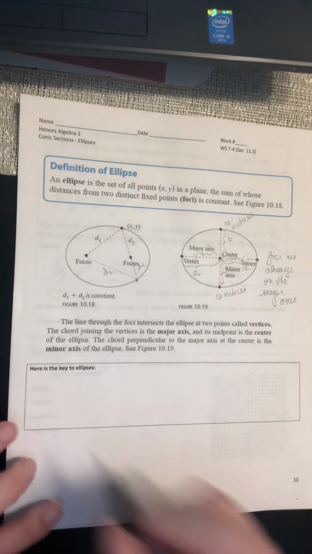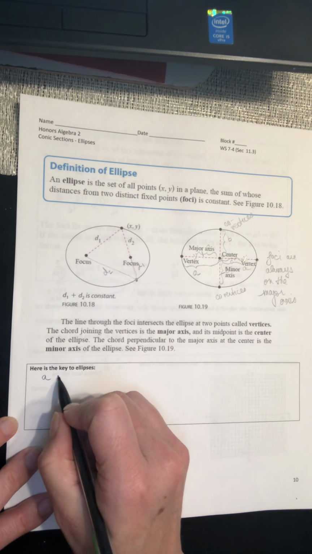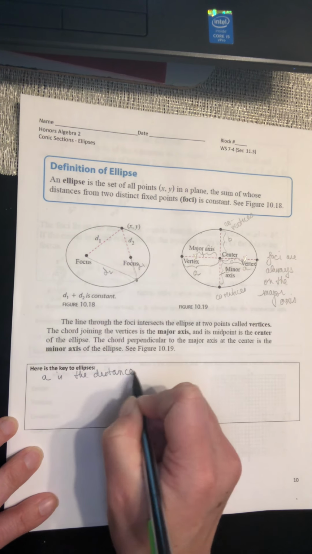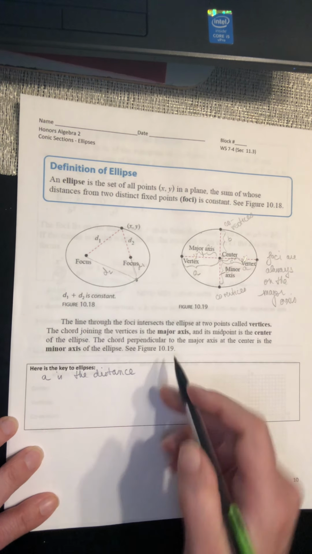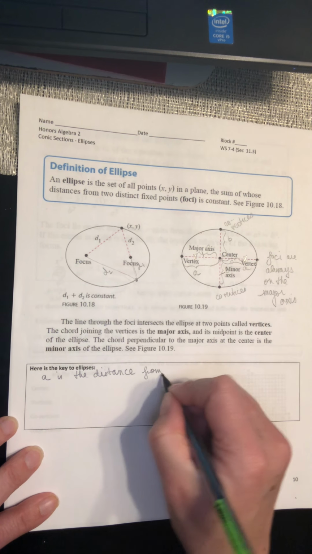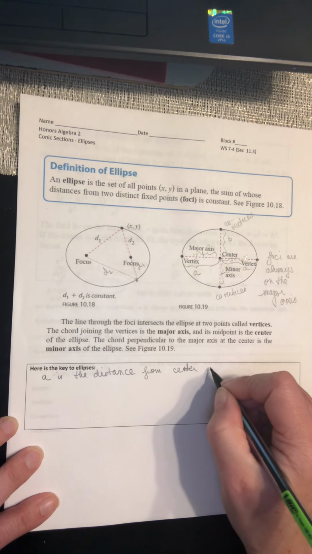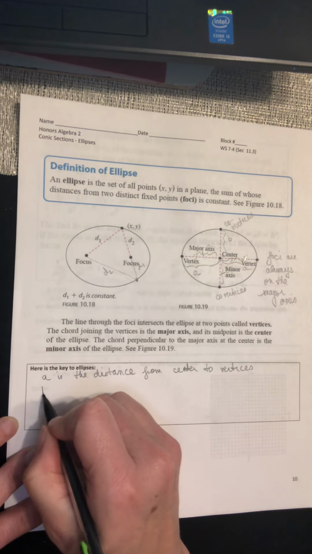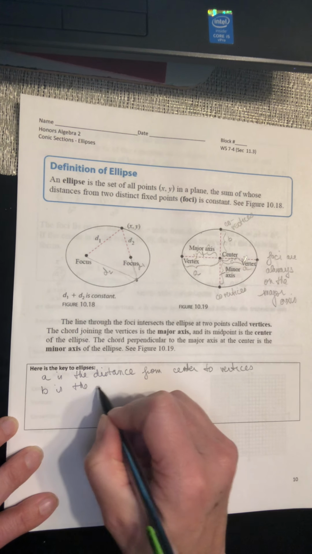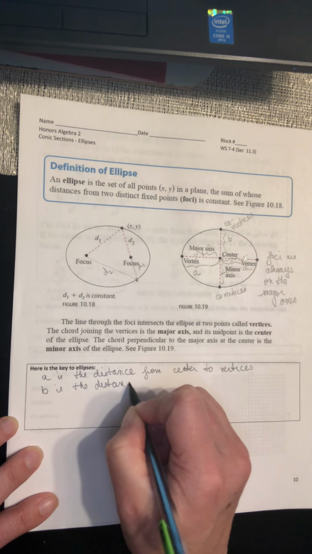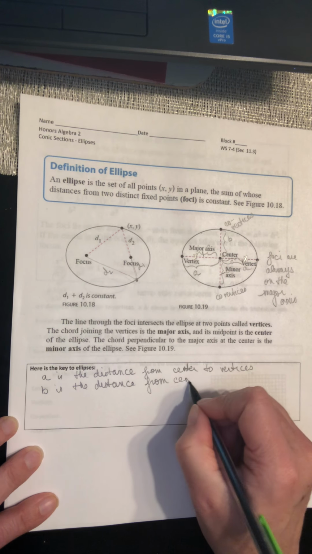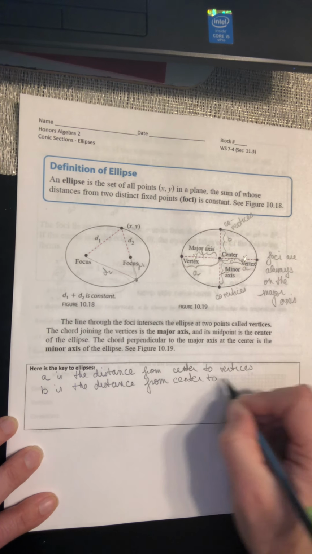All right, so A, let's write this down, is the distance. So kind of like with P, where we talked about distances. A is the distance from center to vertices. Okay, B is the distance from center to co-vertices.